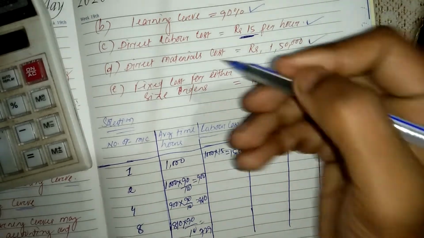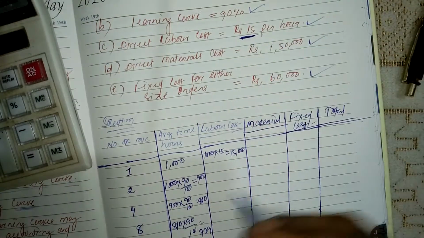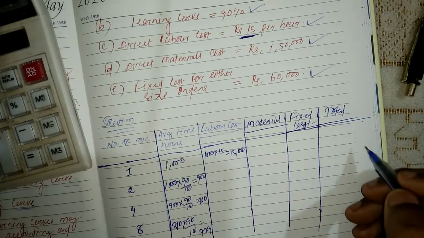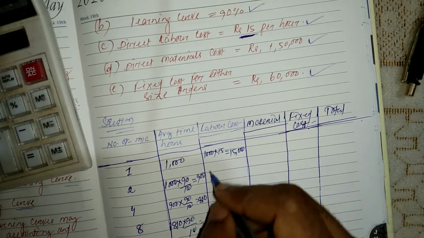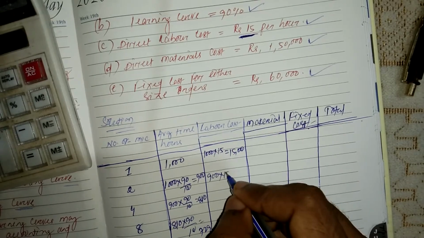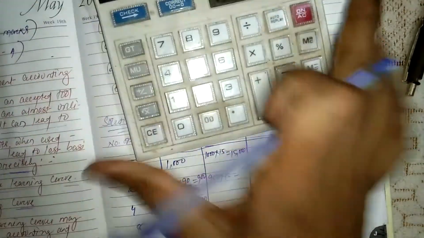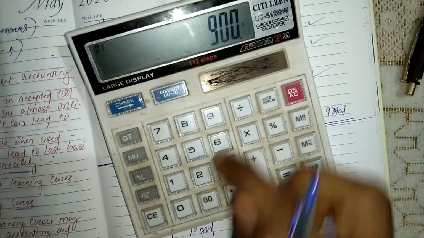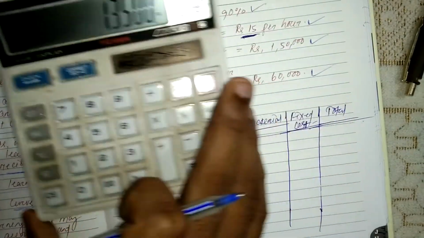In the question it is given rupees 15 per hour, so for 1000 hours it will be 15,000. Similarly for 900 hours it will be 13,500.